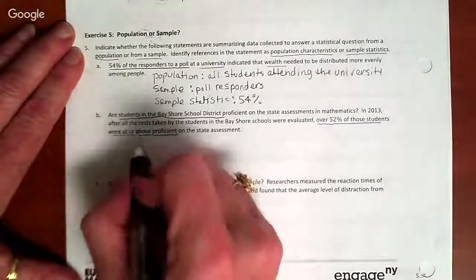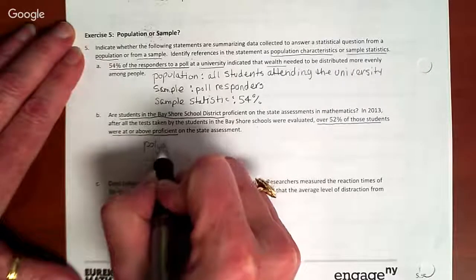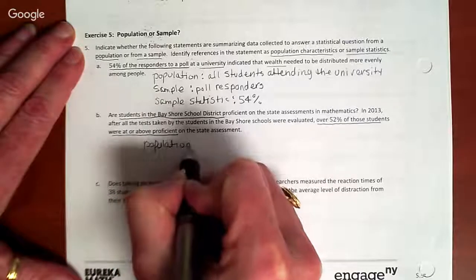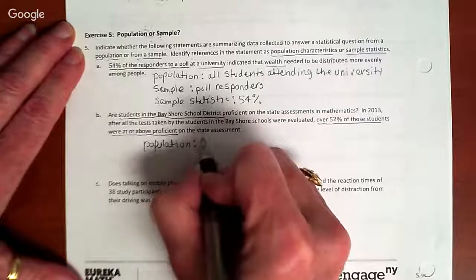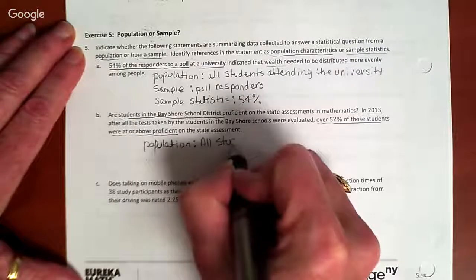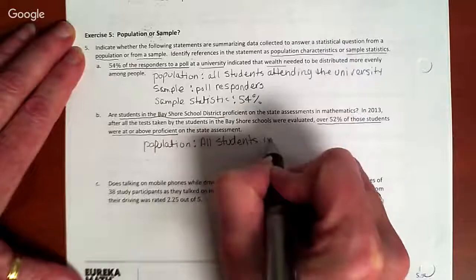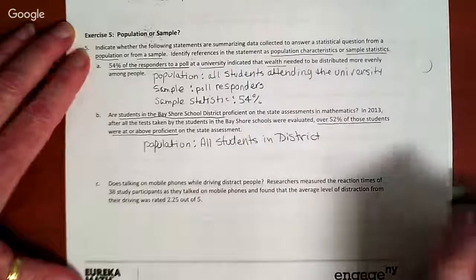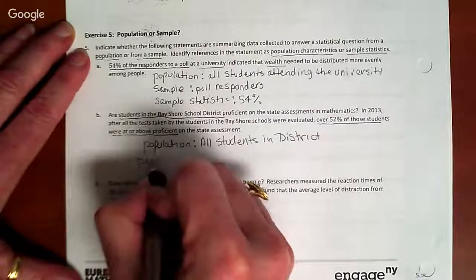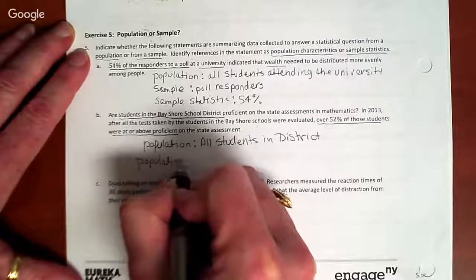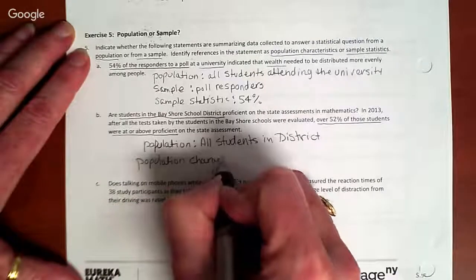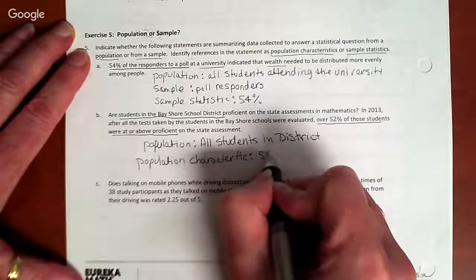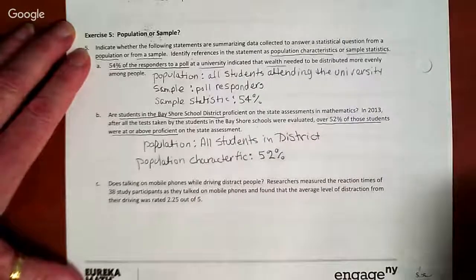Well, that's a population, and that's all the students in the district. The population characteristic is the 52%.